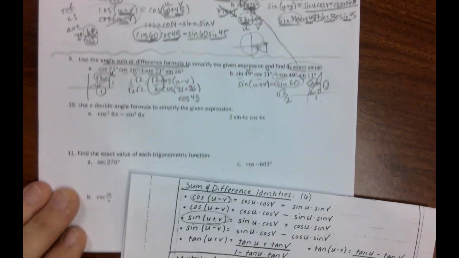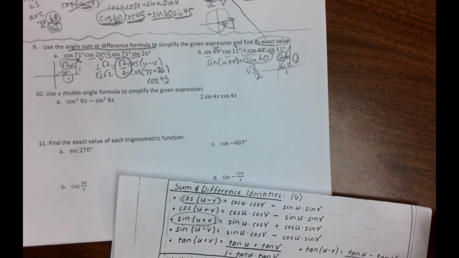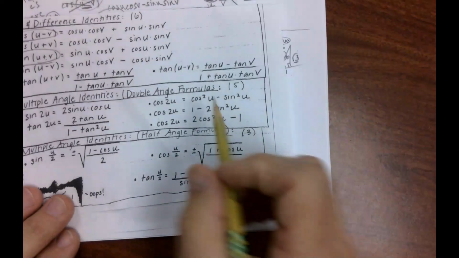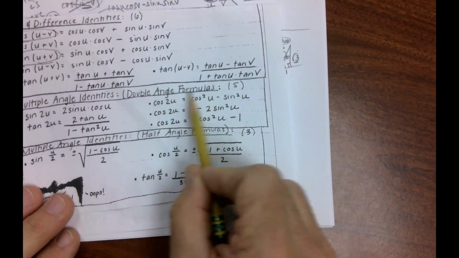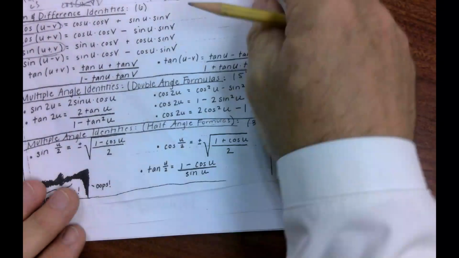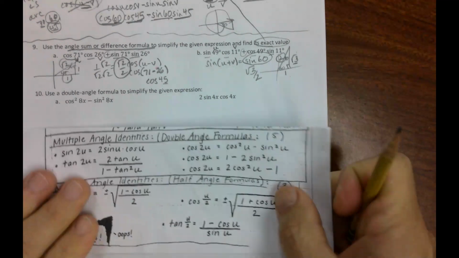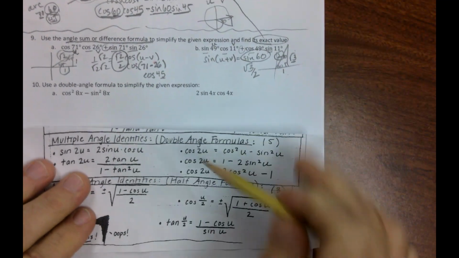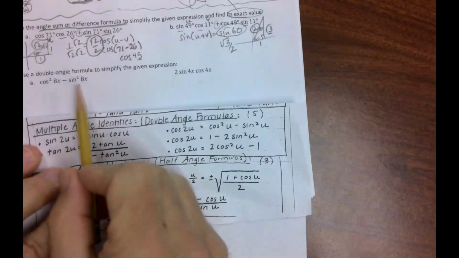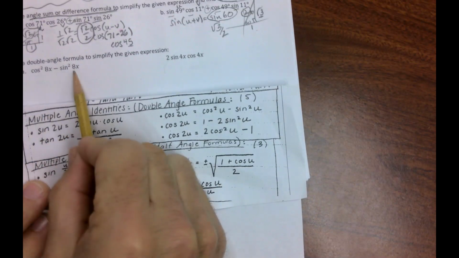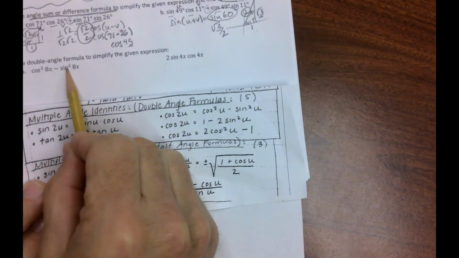Now, next section says use the double angle formulas, and here are the double angle formulas. Again, you probably won't get this exact same formula sheet, but you get the idea. So I will fold it right here, and so here we go. It's kind of similar. They're giving you the finished product basically, cosine squared minus sine squared.